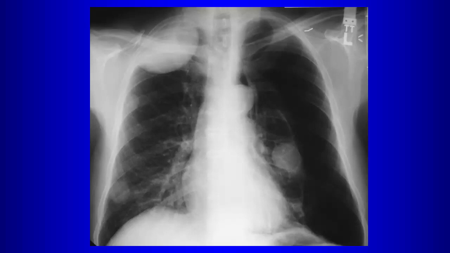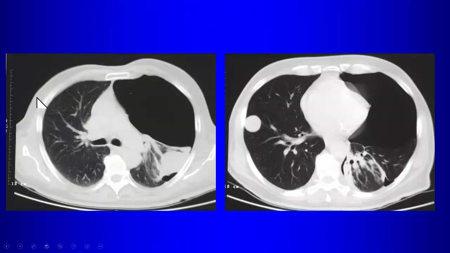Is there a particular kind of metastatic tumor that's associated with pneumothorax? Osteosarcoma. Yeah, metastatic osteosarcoma, metastatic sarcoma. So this patient had metastatic sarcoma. Especially osteosarcoma is notorious for giving you spontaneous pneumothorax.